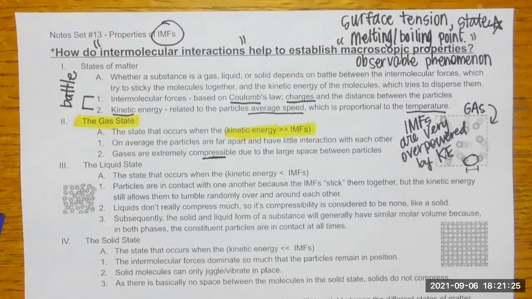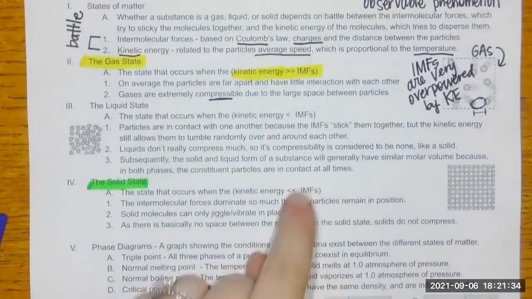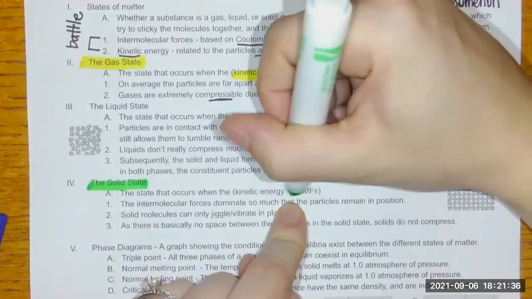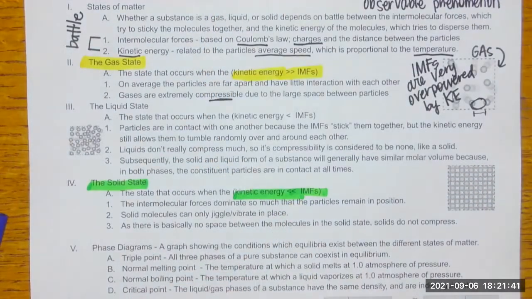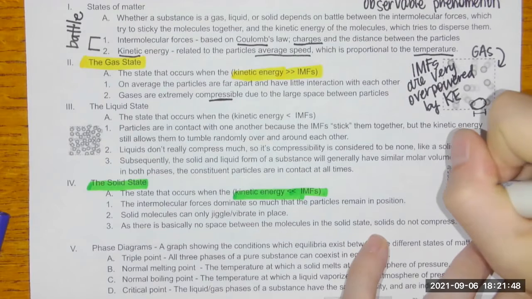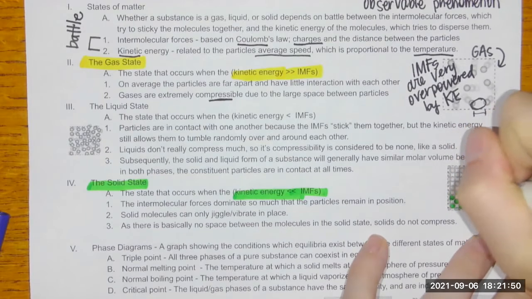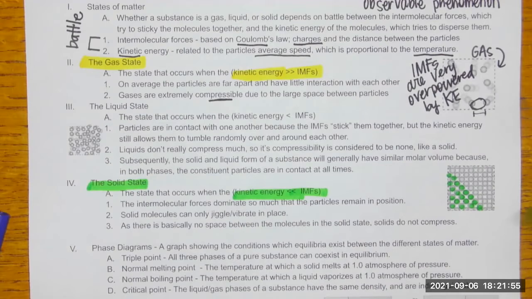The opposite example here would be the solid state. The solid state is where the IMFs are super overwhelming. They're way more than the energy that's there. So the molecules are super stuck together, usually in this sort of gridlock pattern. And they can't move.